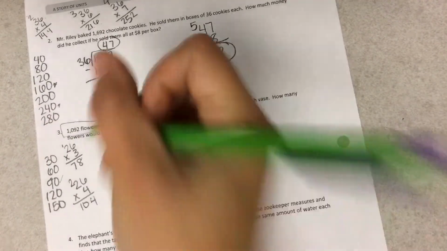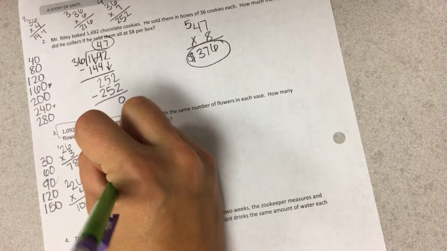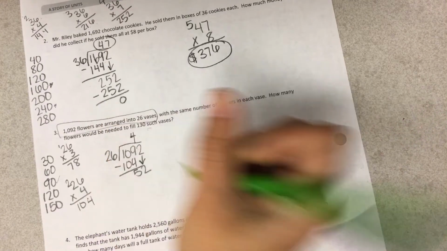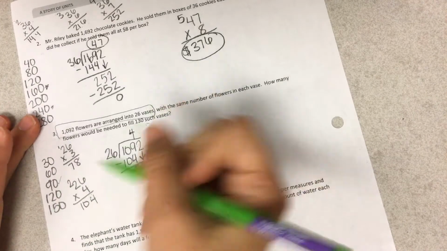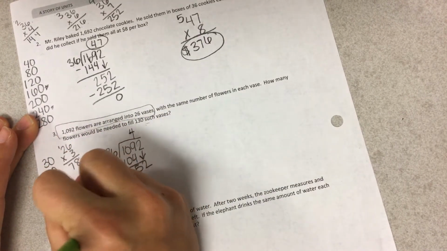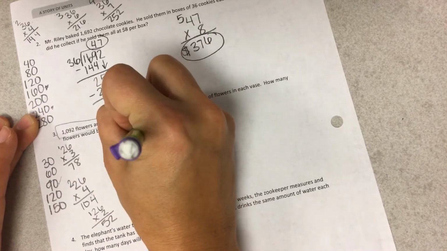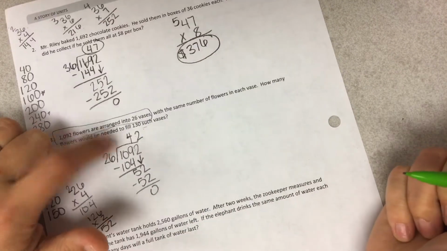And it can. So I'm going to go ahead and put my 4 here. I'm going to subtract 104 and I'm going to get 52. And here's the fun thing, I already know it's not going to be 4, it's not going to be 3. So I'm going to probably do 26 times 2 and I do get that 52. So in each vase, I get 42 flowers.